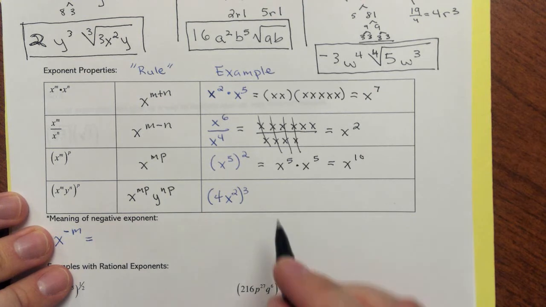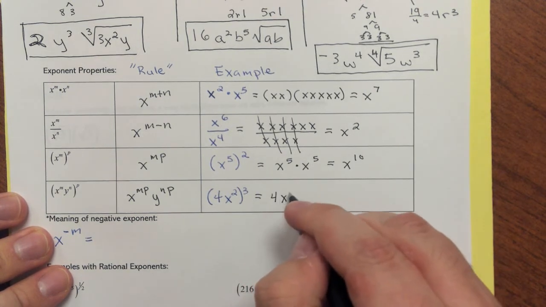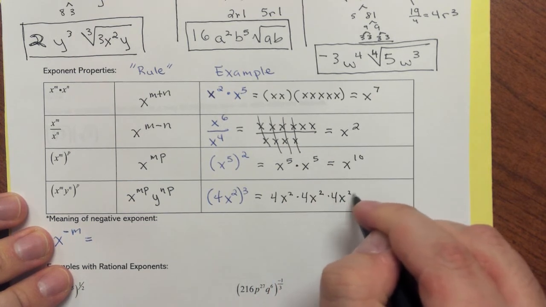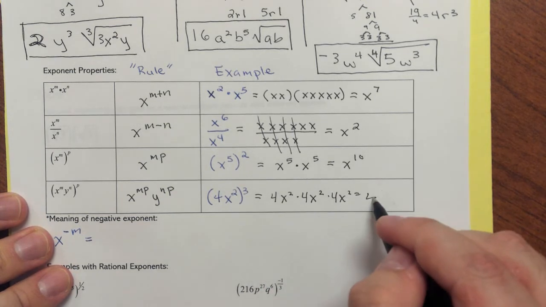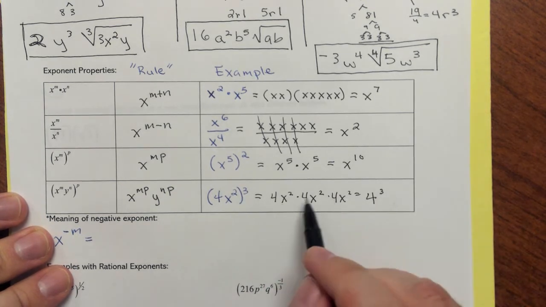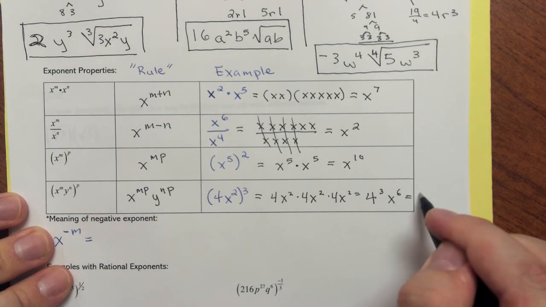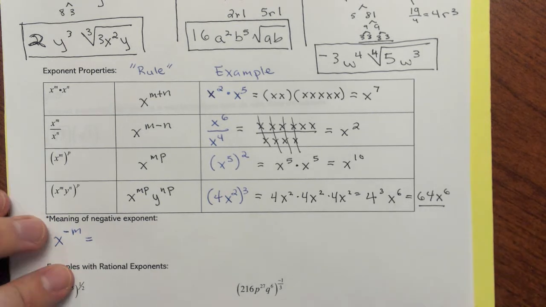An example of why that works, again: if I think about 4x squared, cubed, that means 4x squared times 4x squared times 4x squared. When I'm multiplying that, that's 4 times 4 times 4. That's 4 cubed. x squared times x squared times x squared would be x to the 6th. Which, of course, I can also simply write as 64 x to the 6th.